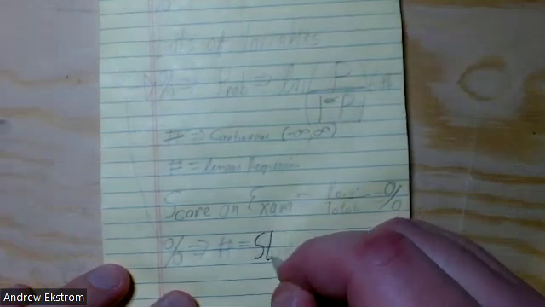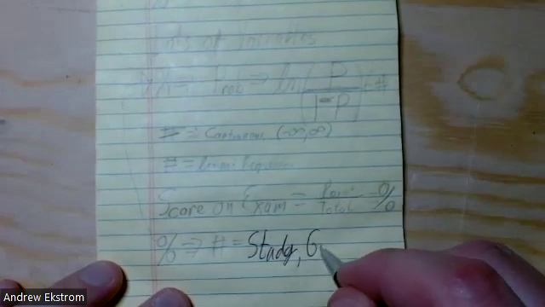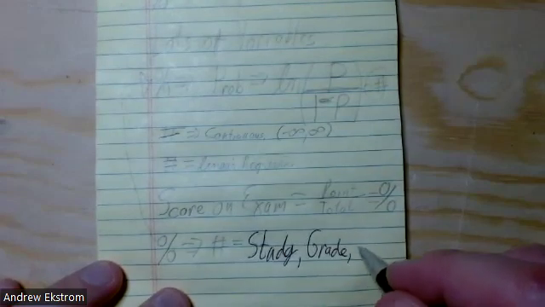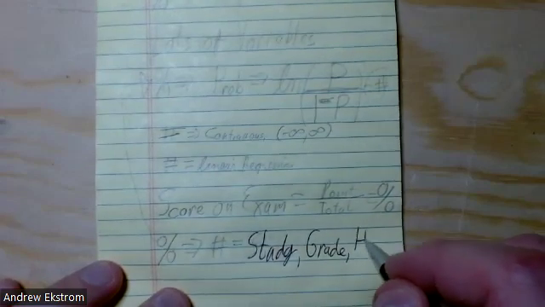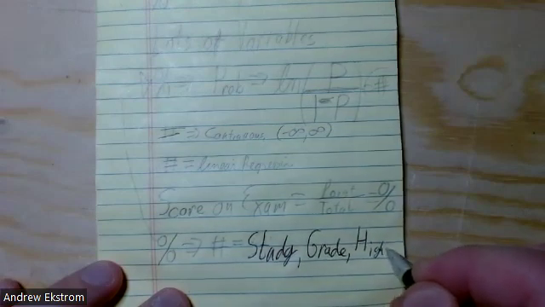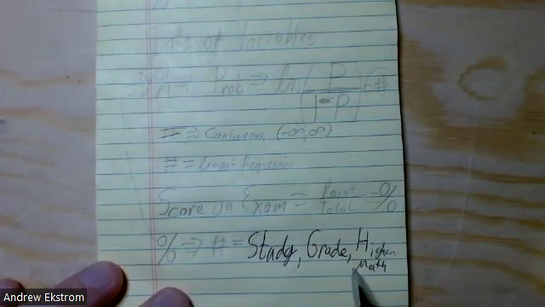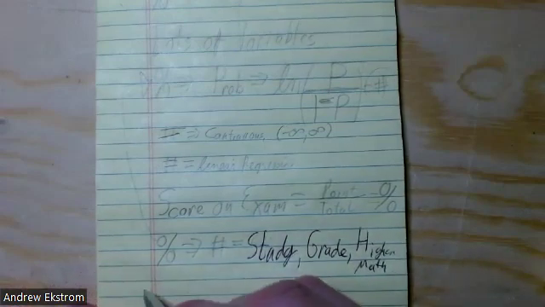So you can look at how much time you studied, what your grade was in the previous class, if we're talking about, say, one of my stats classes, and the highest math class you took, just to see what's going on here.